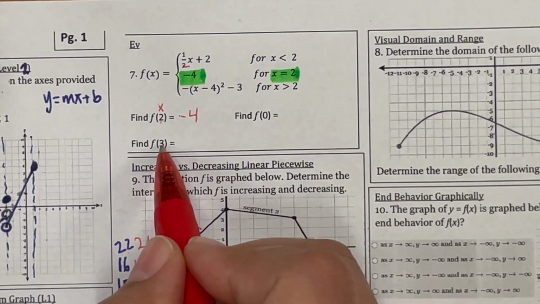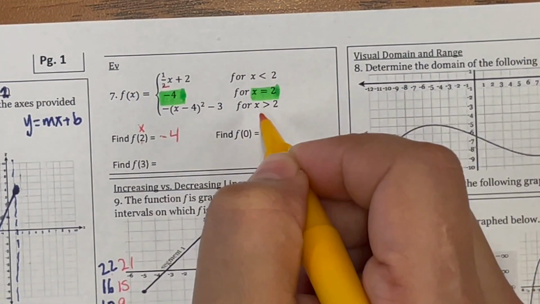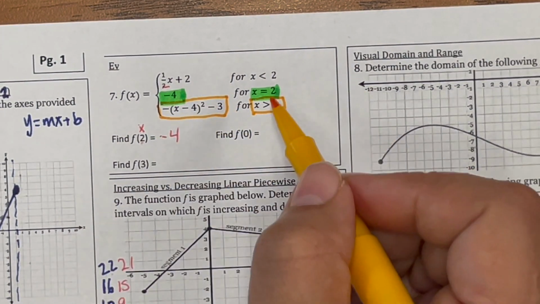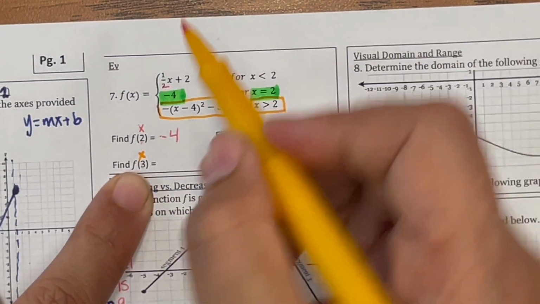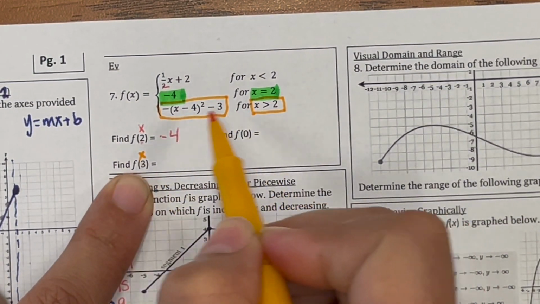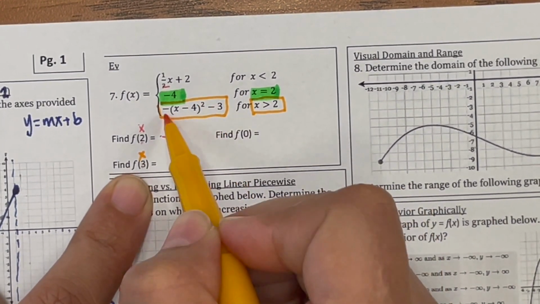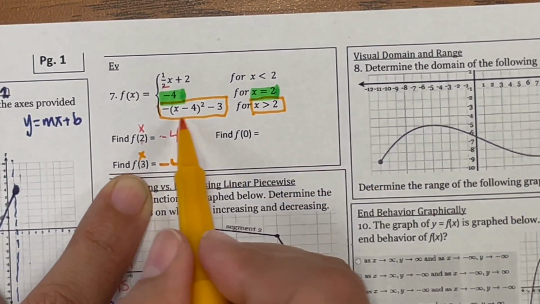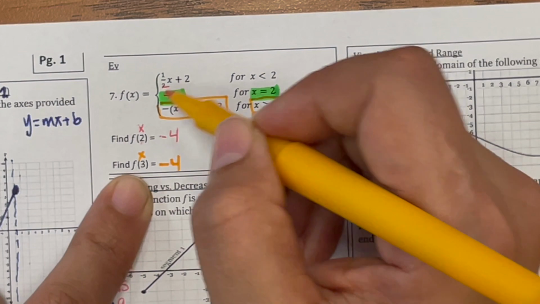All right, what about when it's 3? Where would 3 be? So 3 is what? Greater than 2, right? So then I would use this function here, and I would plug in my value, x is equal to 3, over here. So 3, and you can just do this right in the calculator. 3 minus 4 will be -1. -1 squared is 1, times -1 is -1, minus 3 is -4. So again, you're going to plug that in using a calculator. Just remember when you put it in a calculator, anytime you see x, put it in parentheses.